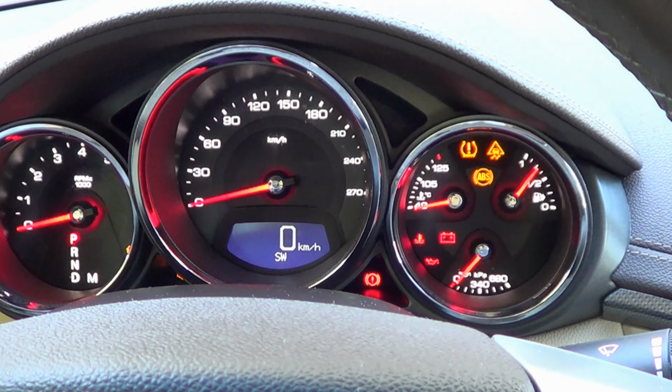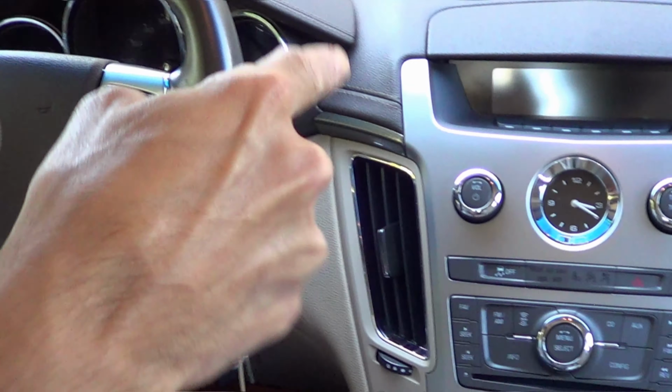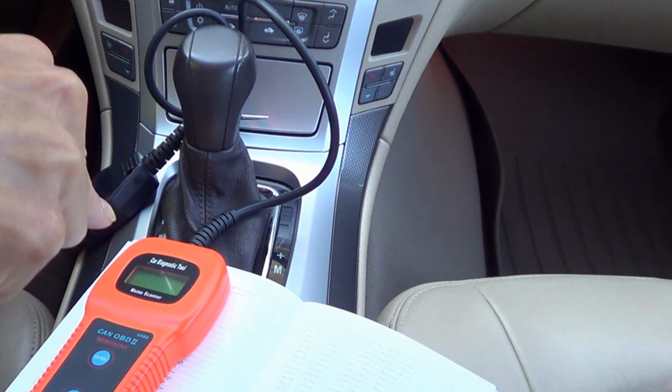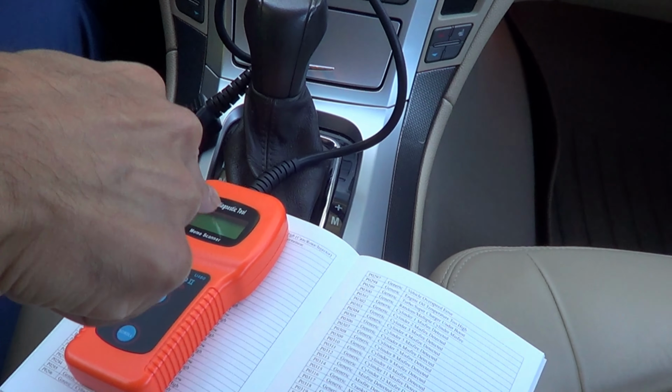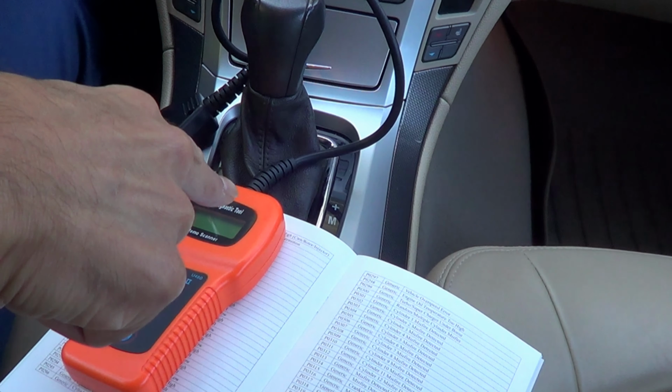Okay, you can see the location of the check engine light there. You can see the location of the StabiliTrak, which is right over there, which is the same symbol as this one. So anytime a check engine light is on, you need to get the car scanned using an OBDII scan code tool. They're cheap, readily available, and the OBDII stands for onboard diagnostics.